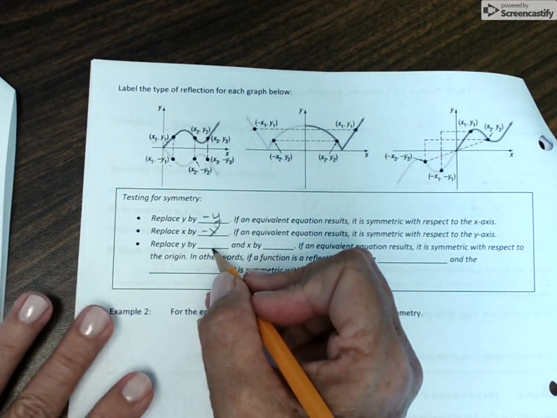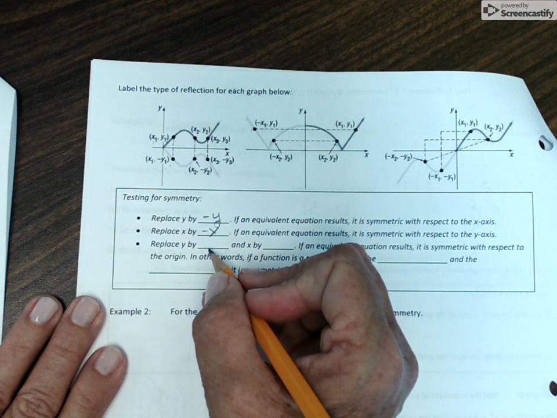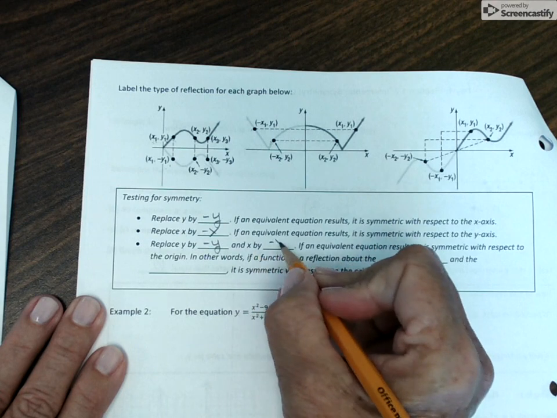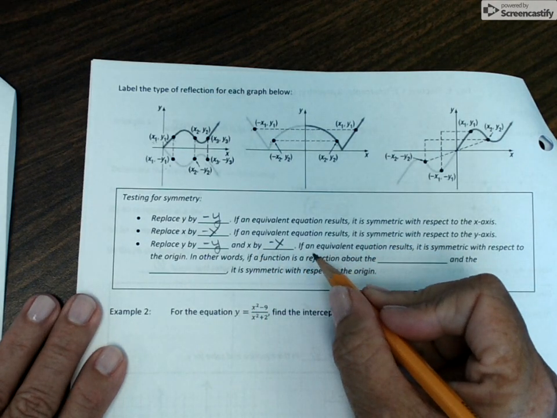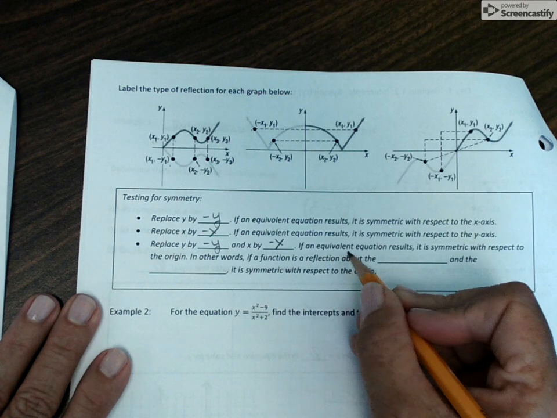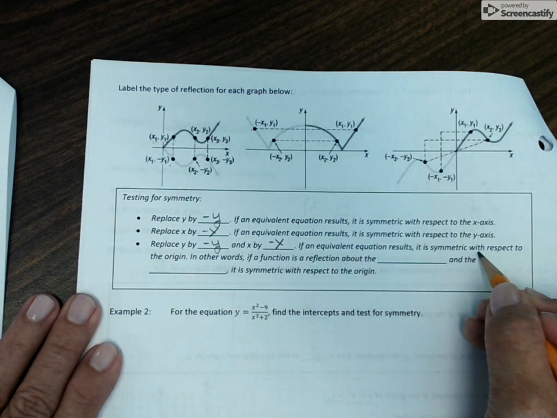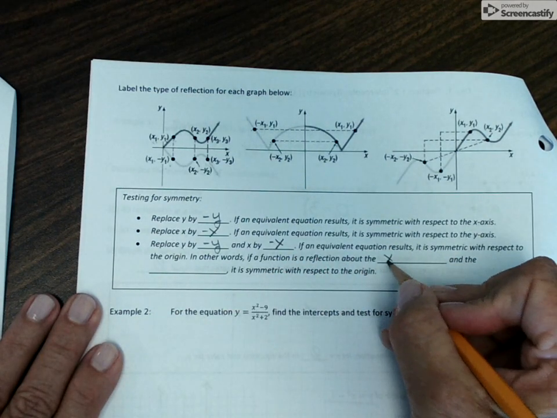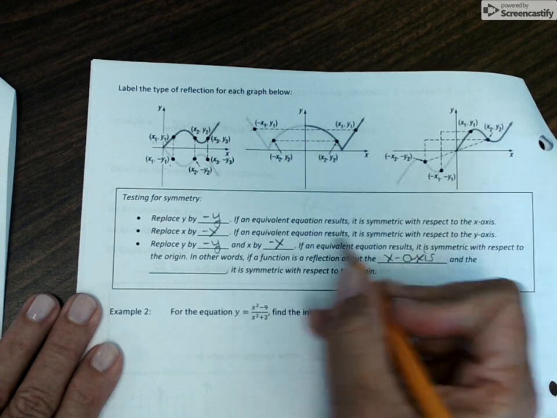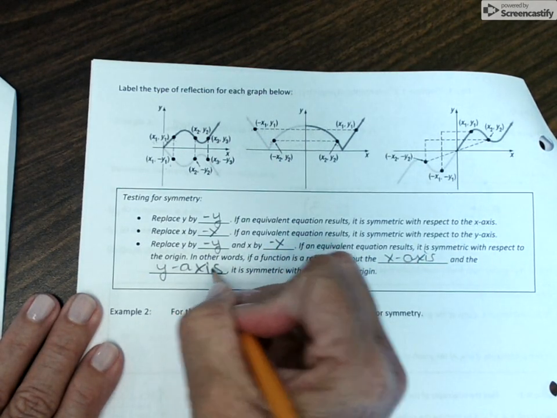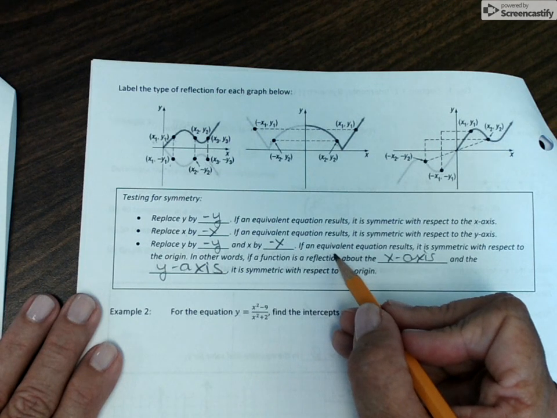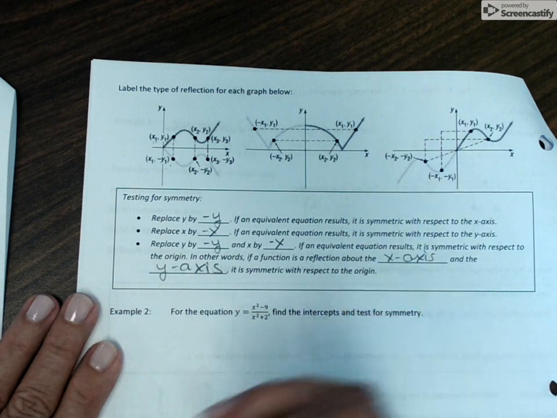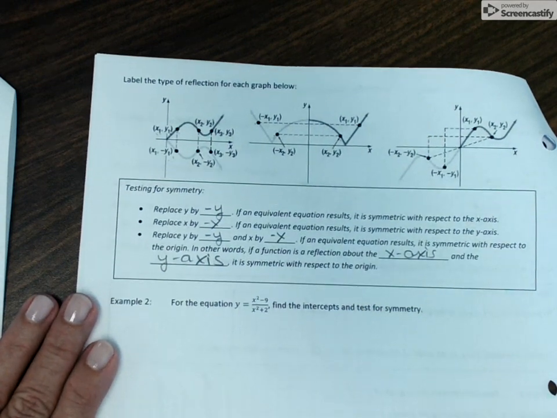And finally, if we want to see if it's symmetrical about the origin, we would replace y with negative y and replace x with negative x. If the resulting equation is equivalent to what we started with, it is a reflection about the x-axis and around the y-axis. So again, if you get a resultant equivalent equation, it tells you that it was symmetric about the origin. In other words, it's been reflected across the x and the y-axis.